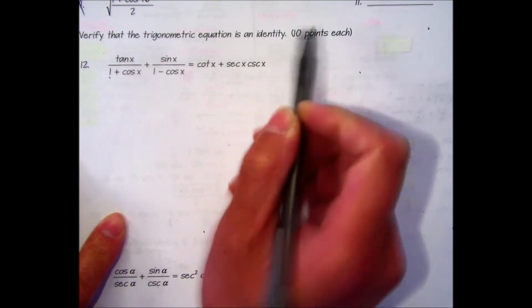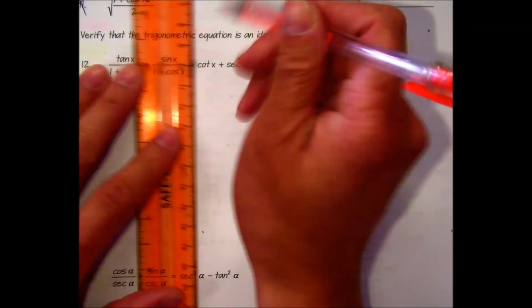Question number 12 says to verify the trig equation as an identity. So we're only going to work on one side. If I were doing the problem, I'd probably work on the left side, the more complicated side. Draw down your equal sign, your equation, a line, so you can separate the left and the right side.